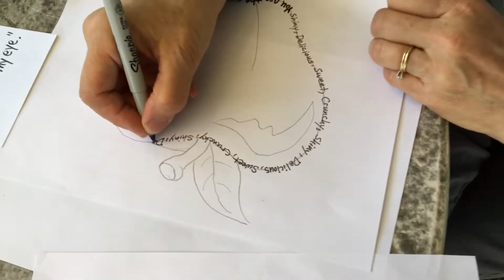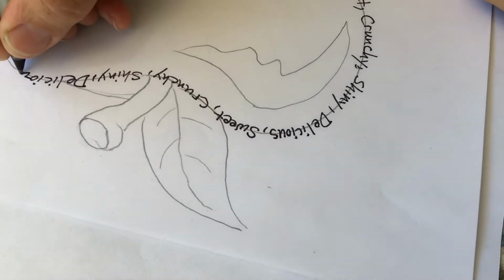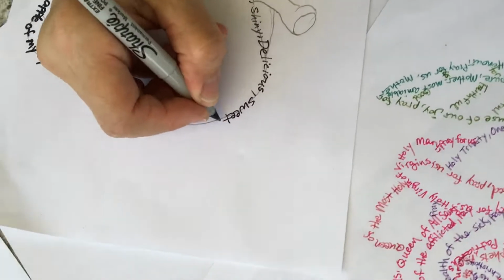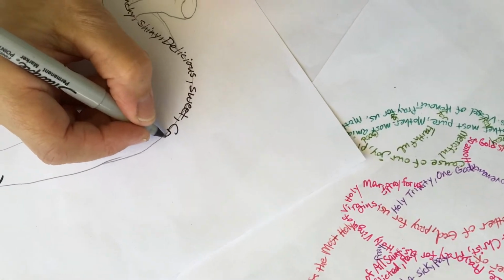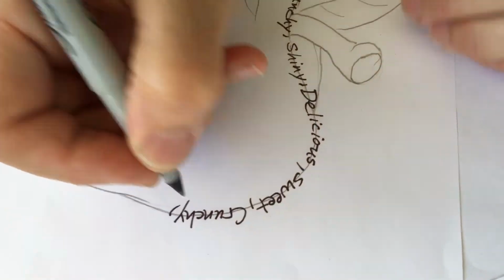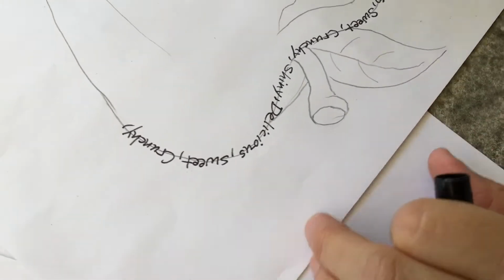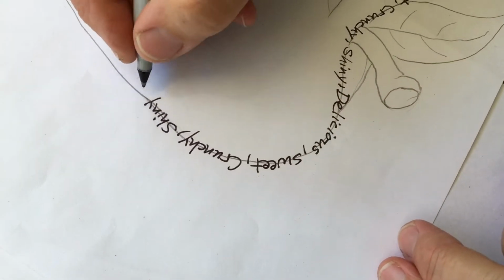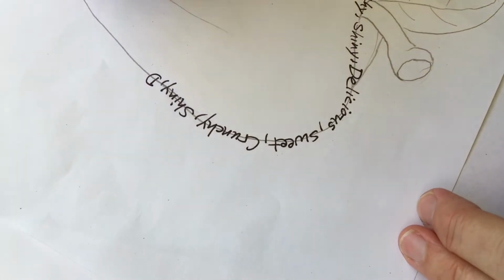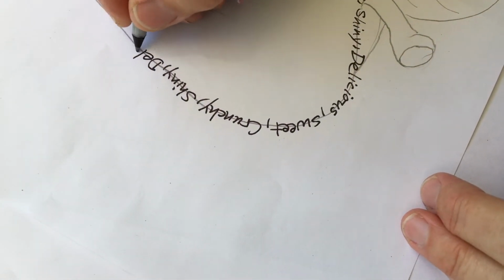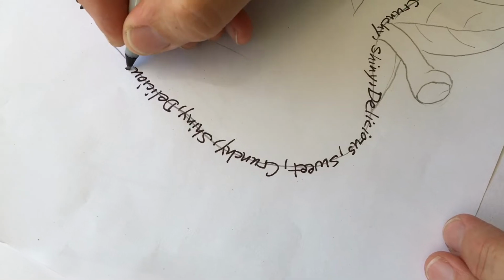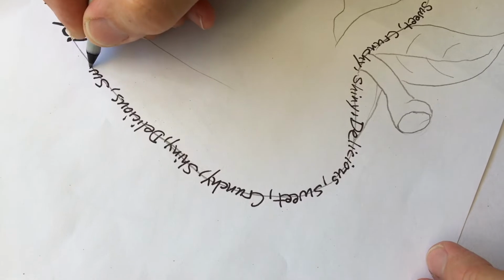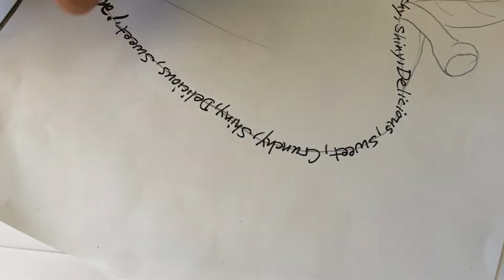Shiny, delicious, sweet, crunchy. And if I just write this over and over, it doesn't really matter what words you use, as long as they somehow connect. I could even write apple, apple, apple, apple all along here. Now, as I get to the end, maybe I won't fit them all, so I'm just going to write sweet here. And I'm going to stop.